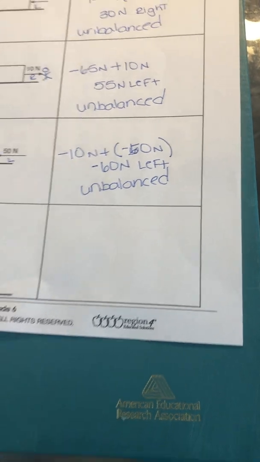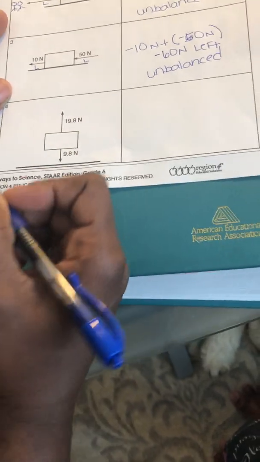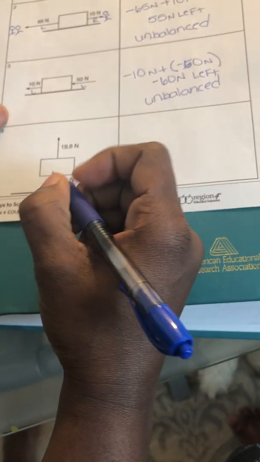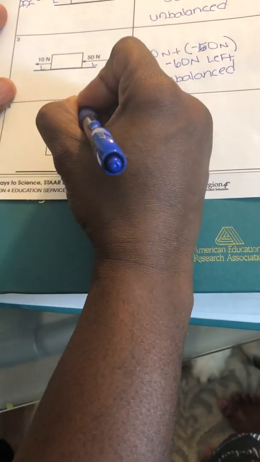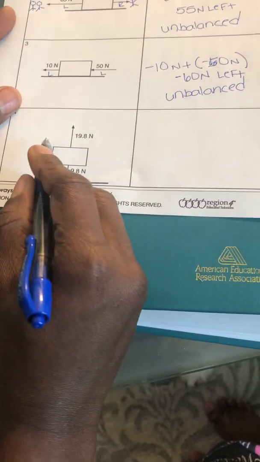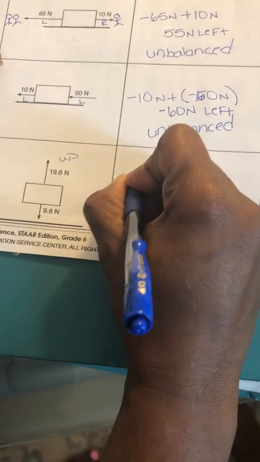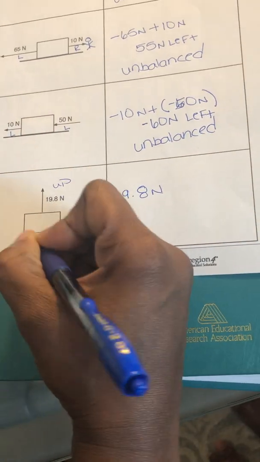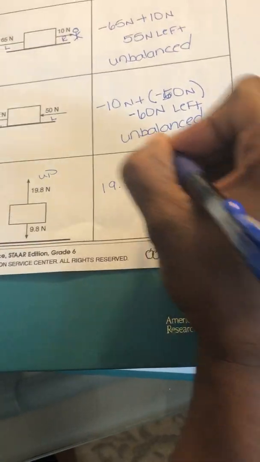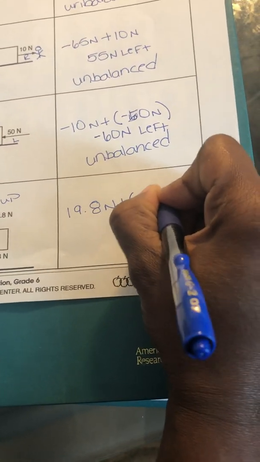Our last example is a little different because the arrows are not going left or right, they're going up and down. So we're going to go ahead and identify the direction of our force. We have our arrow going up, so we're going to have up 19.8 newtons. And then we have it going down, and our down is going to be our negative. So it's going to be plus negative 9.8 newtons.